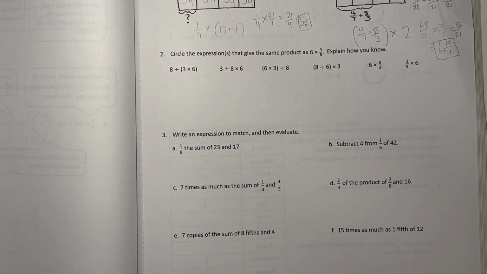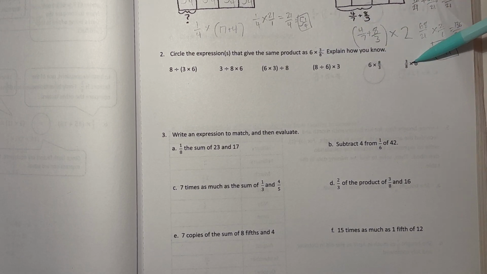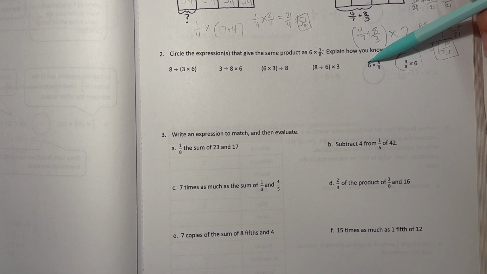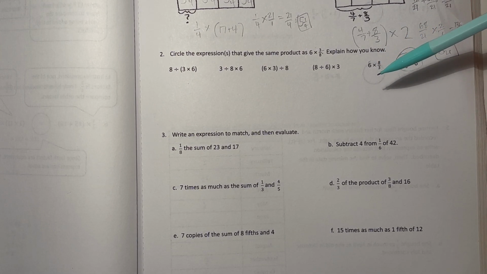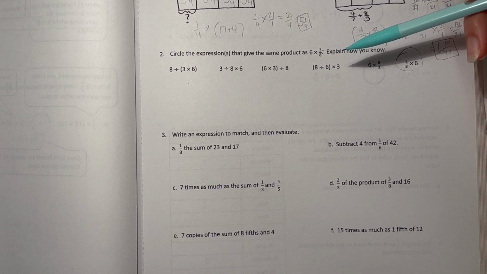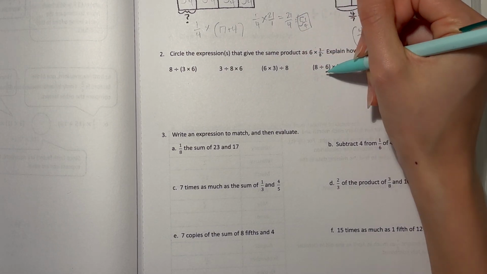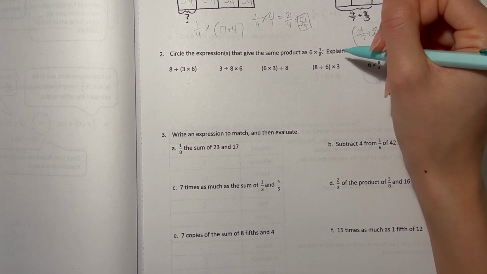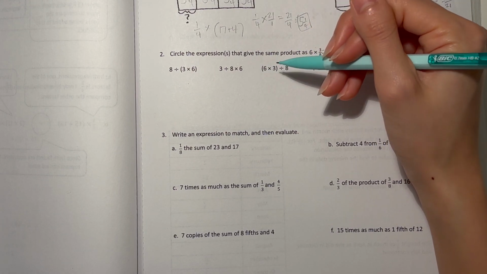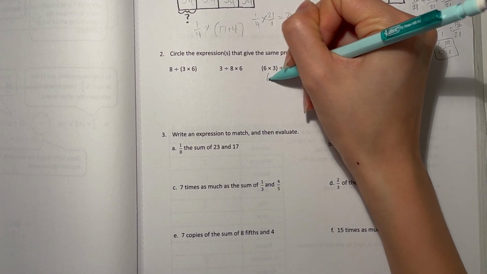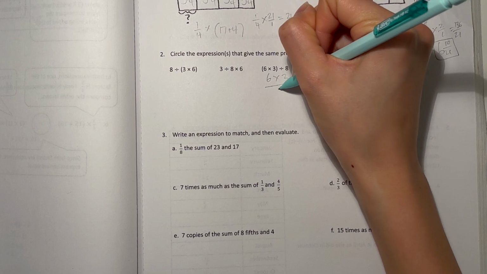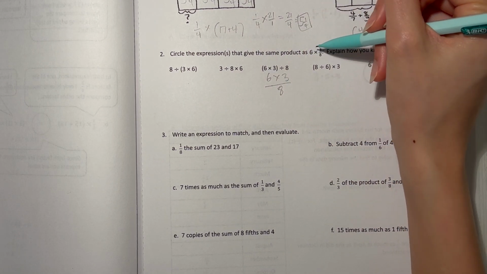Circle the expressions that give the same product as 6 times 3/8. Explain how you know. Well, 6 times 3/8, 3/8 times 6, that's the same thing. Here, 6 times 8/3. This is not the same thing because the numerator and denominator are switched. 8 divided by 6 times 3, I don't think so. 6 times 3 divided by 8, 6 times 3 over 8. So that's 6 times 3/8.